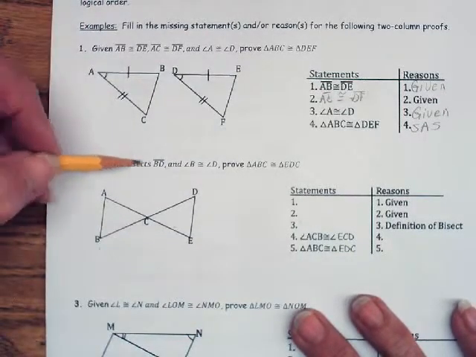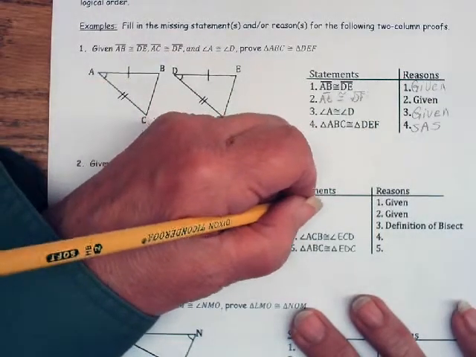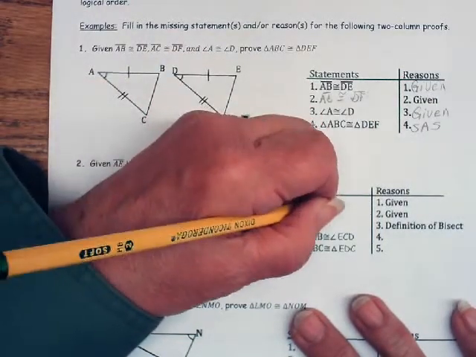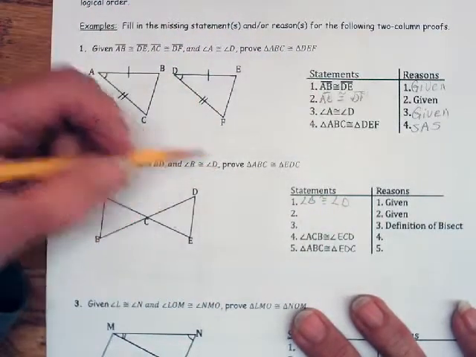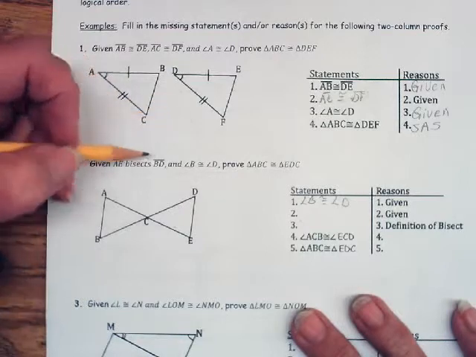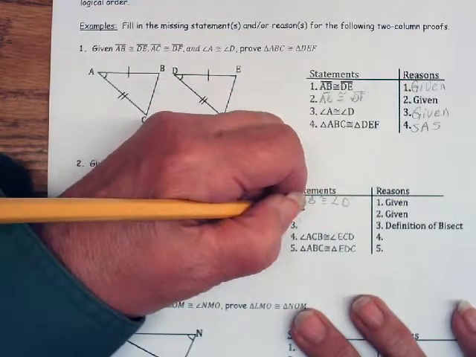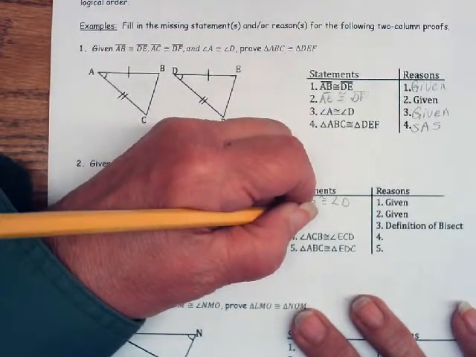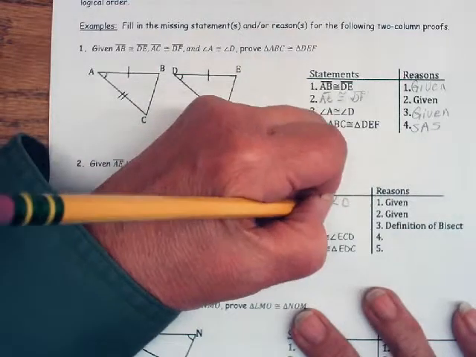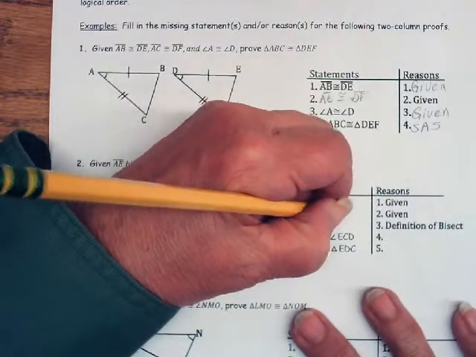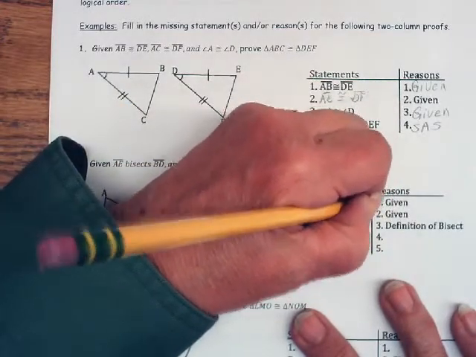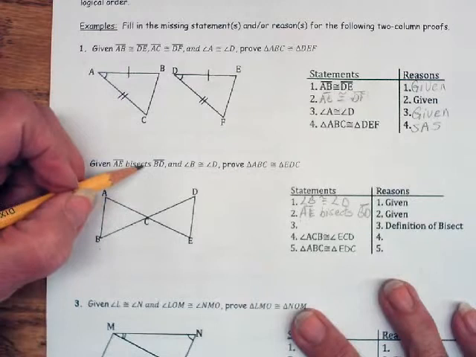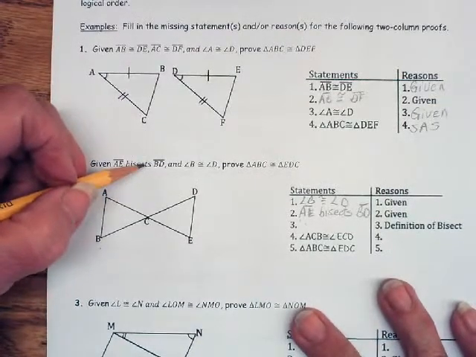The next one, again, we're going to start out with the information that is given to us. First off, we know that angle B is congruent to angle D. And that is given to us right here. We also know that segment AE bisects, or in other words, cuts right in half, segment BD. And that information is given to us.